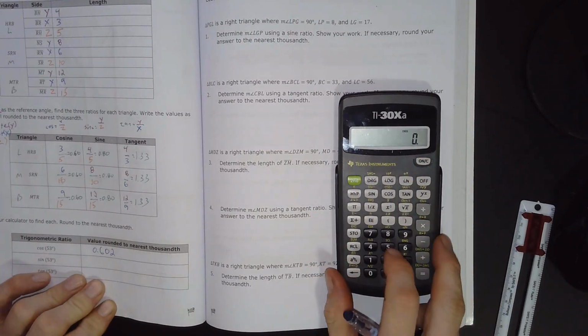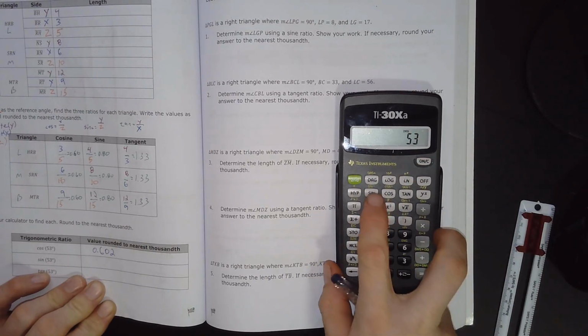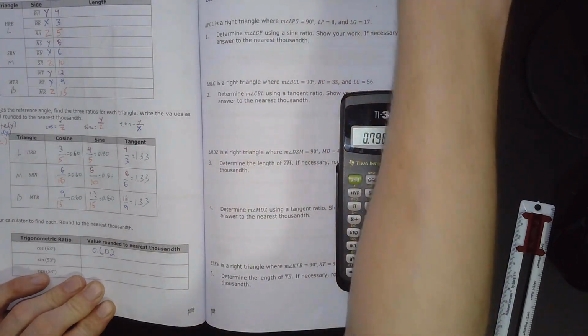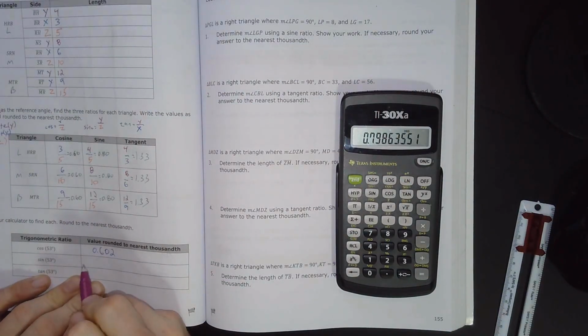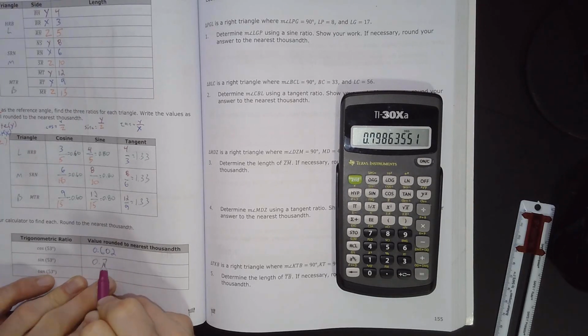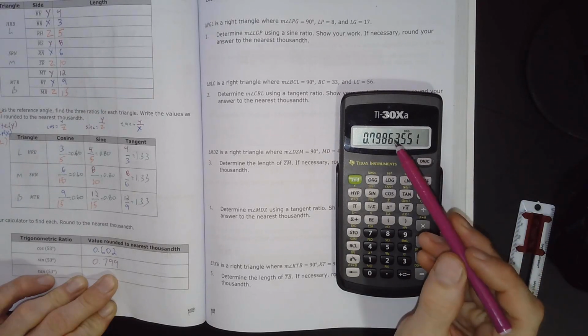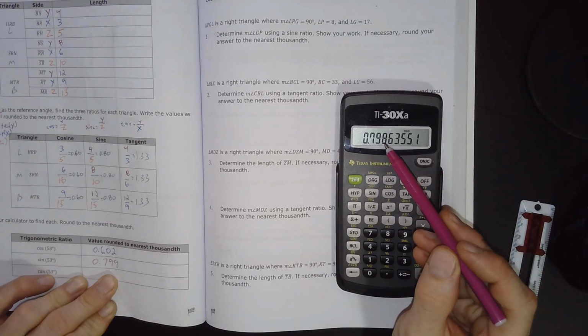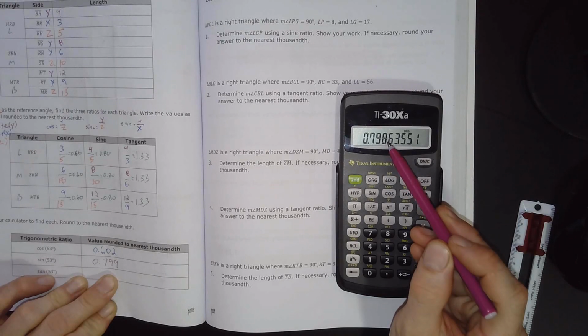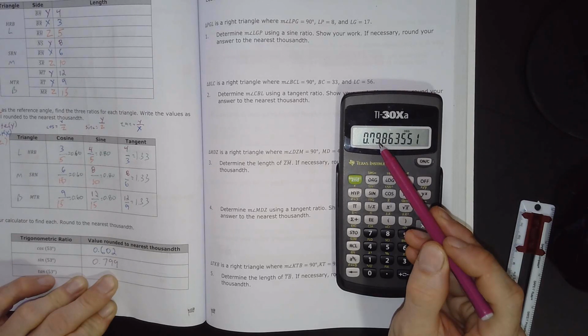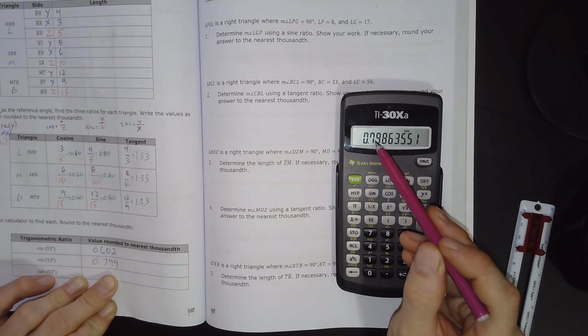Okay. Now we're going to do 53 and press the sine button, and it's going to be 0.799. Right. So if this was a 9, you'd have to roll this one up, and then you'd have to roll that one up, and it would be 0.800.